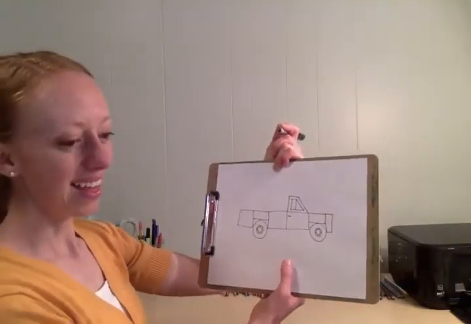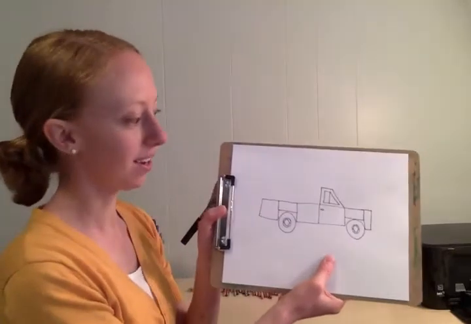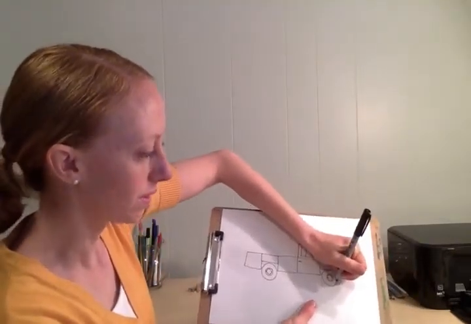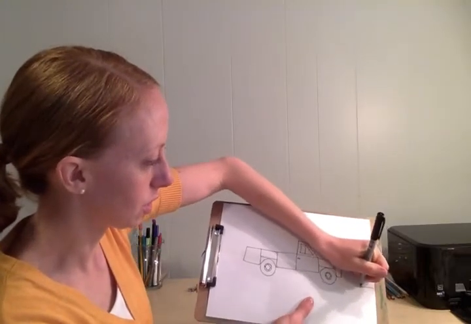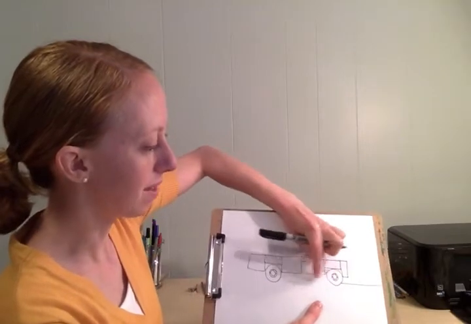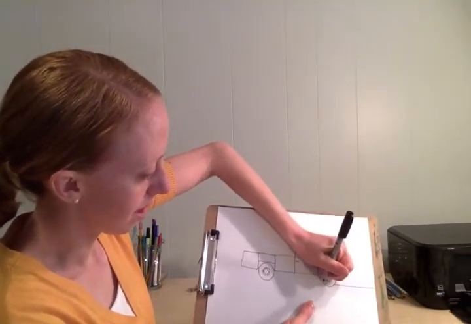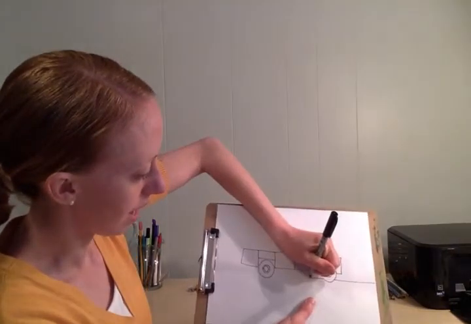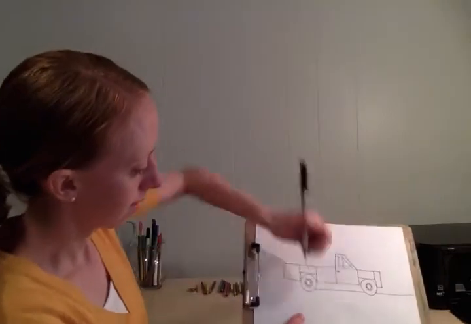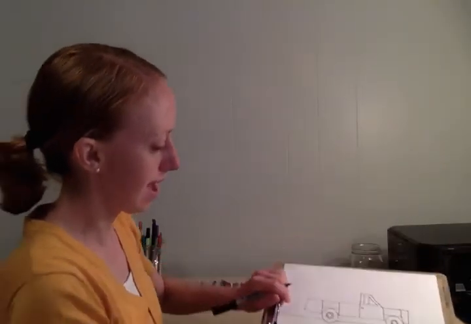Okay, then we're going to add a road for our truck. So you can start on the edge. You can see where the wheels are. The wheels want to touch the road. I'm going to have the road go behind the wheels. So when I come to the wheel, I stop, pick up my pen, and go to the other side and keep going. Stop, go to the other side, and keep going all the way to the edge.